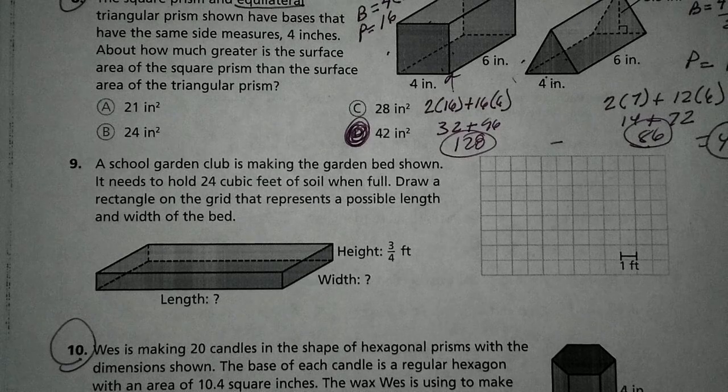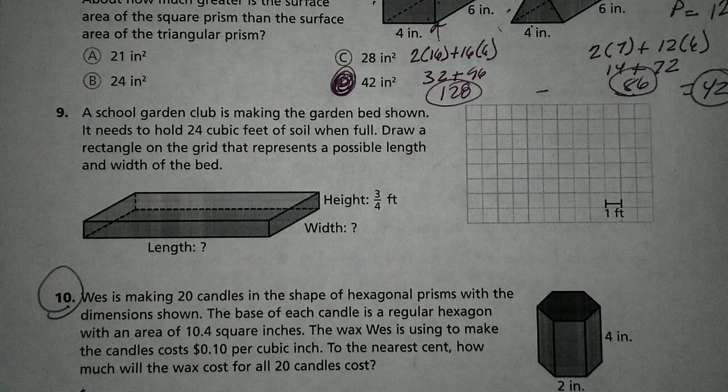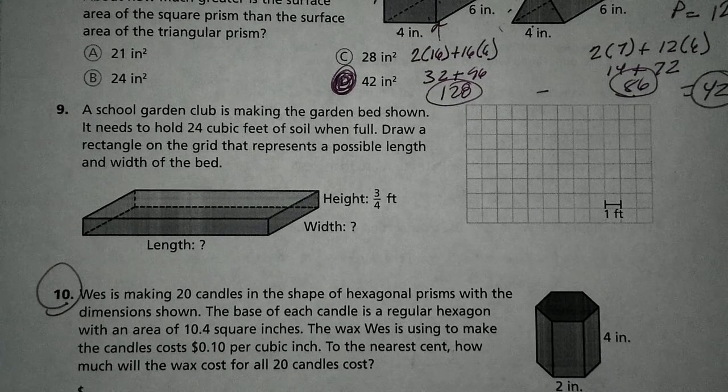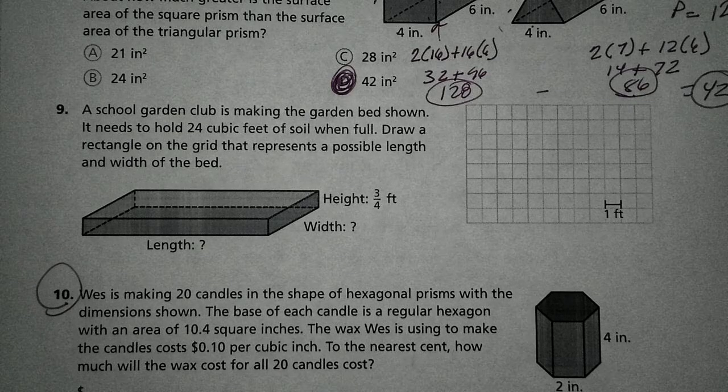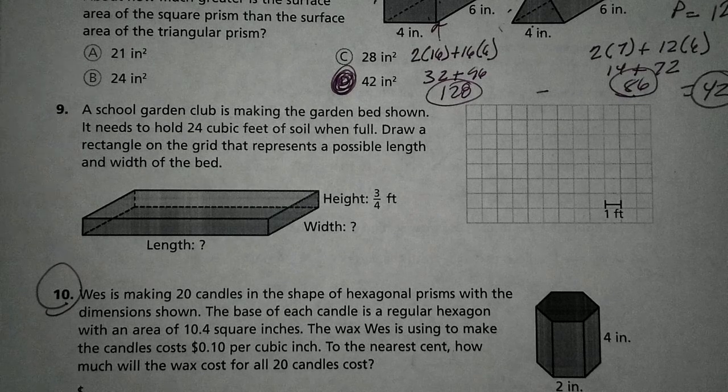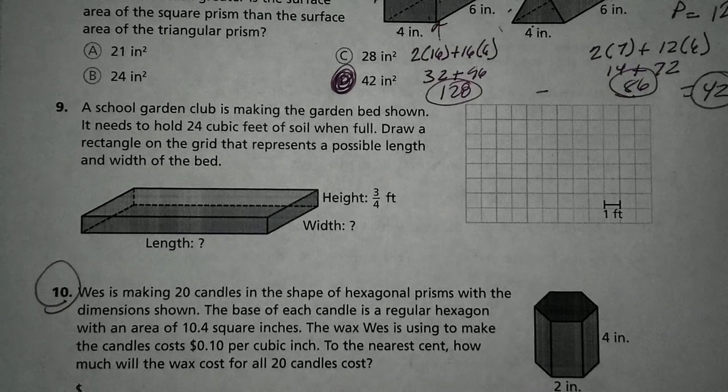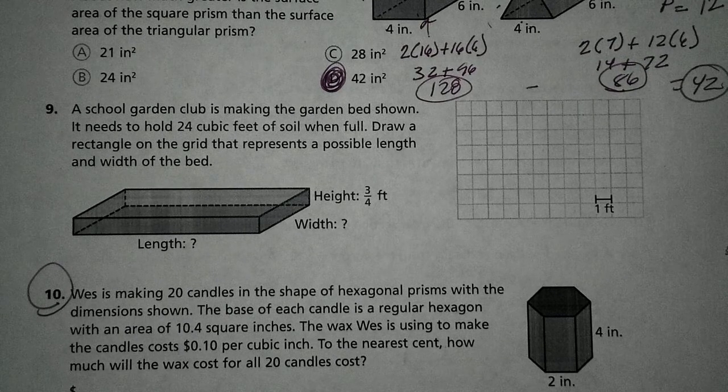All right, so number 9 says a school garden club is making a garden bed shown.